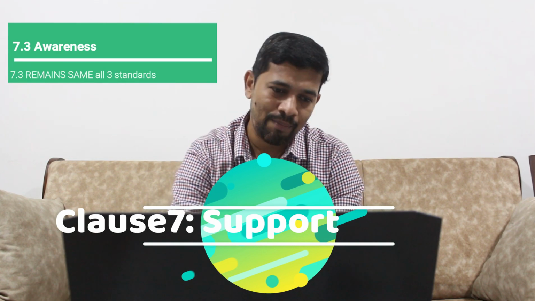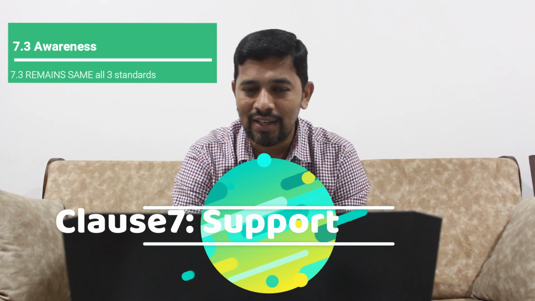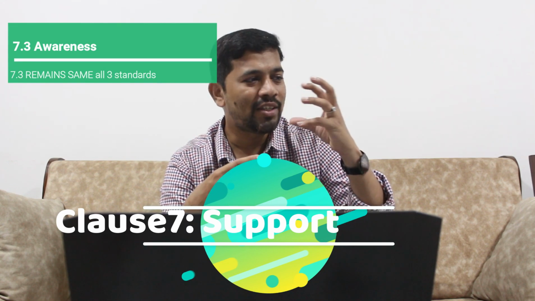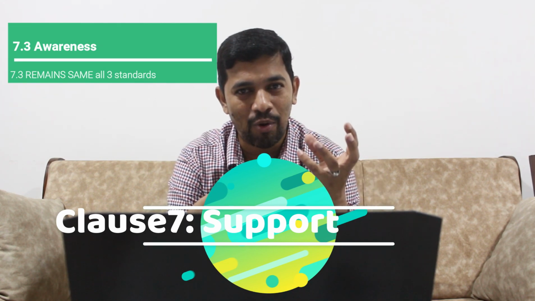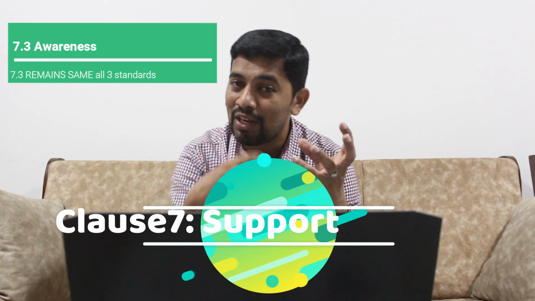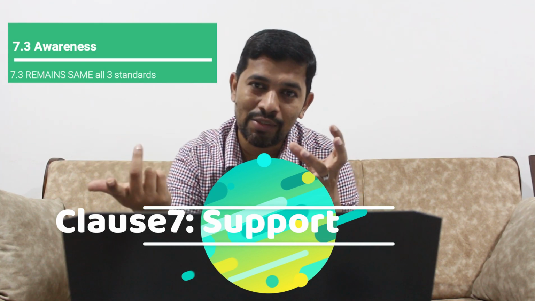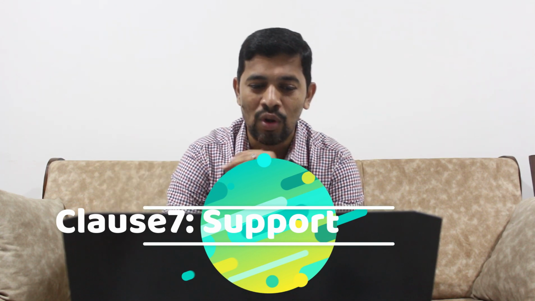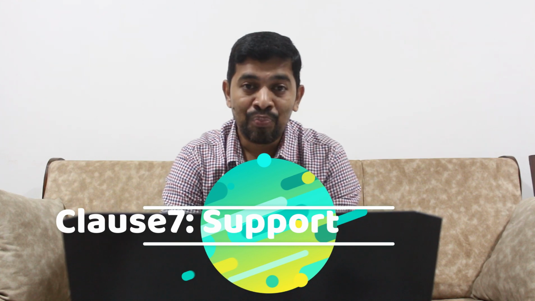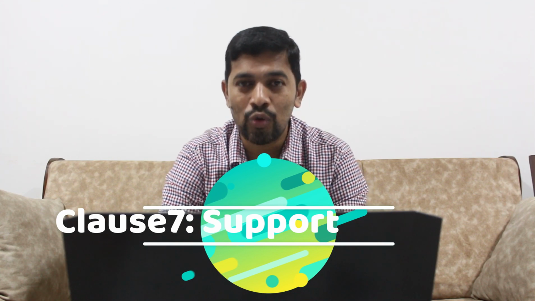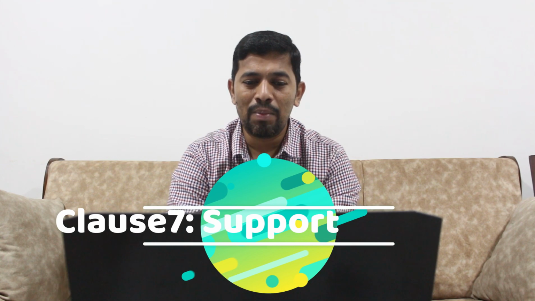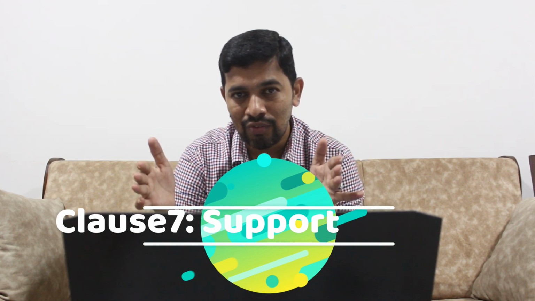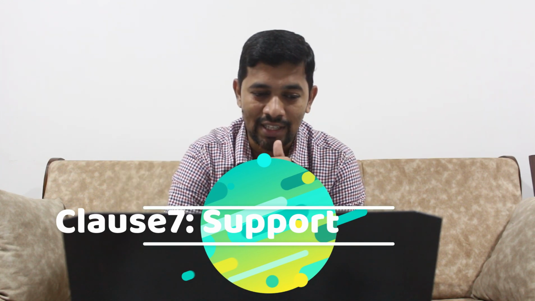Exactly the same. So 7.3 almost remains the same; only the wording changes: instead of ISO 9001 saying product and quality management system, here it says environment, and here it is occupational health and safety. Coming back to 7.4, it remains the same, communication basically: who is to do what, when to do, how to do, and all that. Document management system also remains the same in the other standards, whether environment or occupational health and safety.